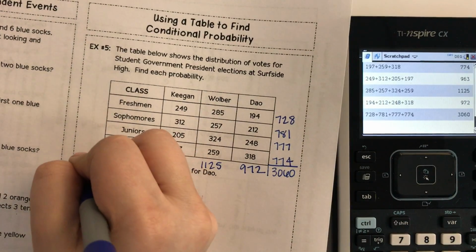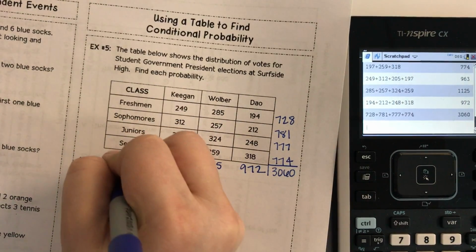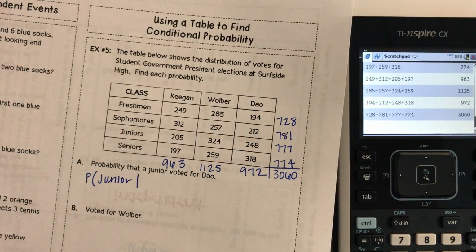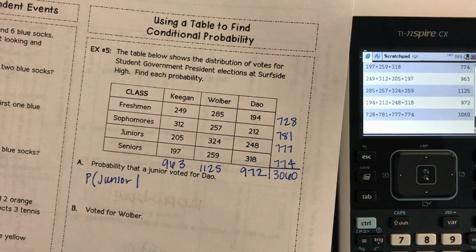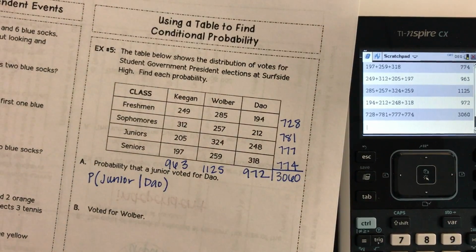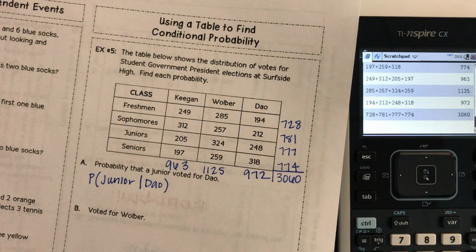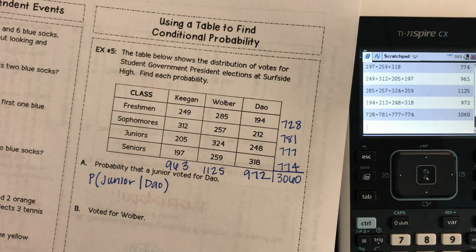We're going to say probability of a junior, and we put this vertical line between. That means given that they voted for Dow.